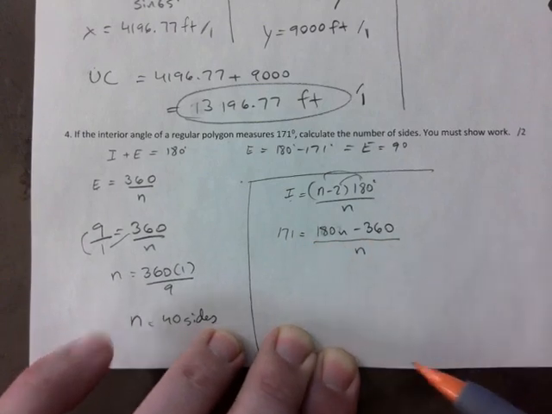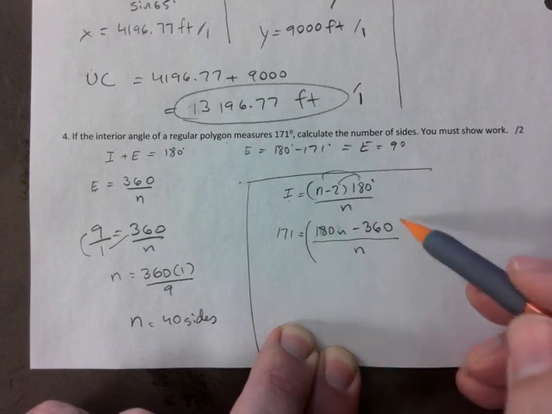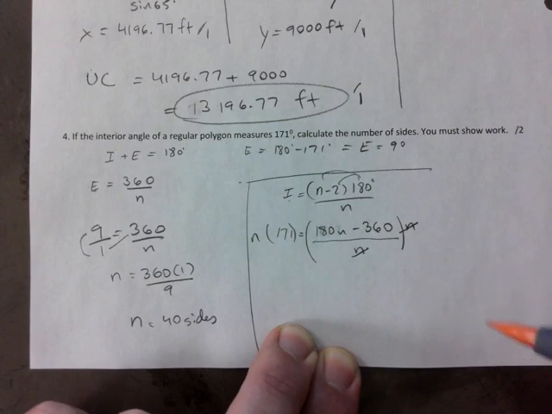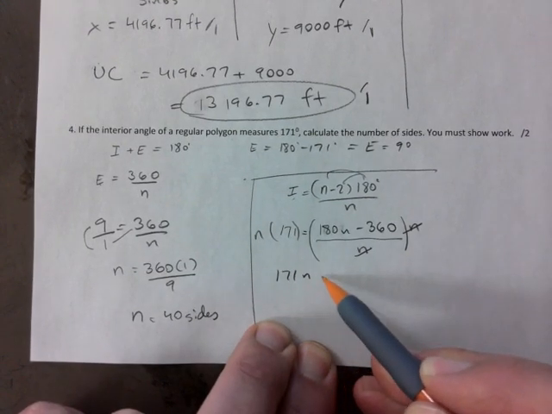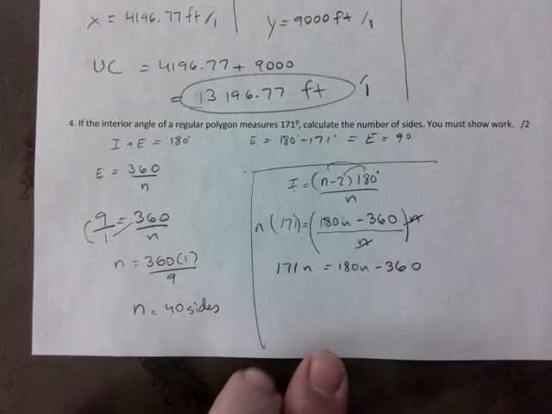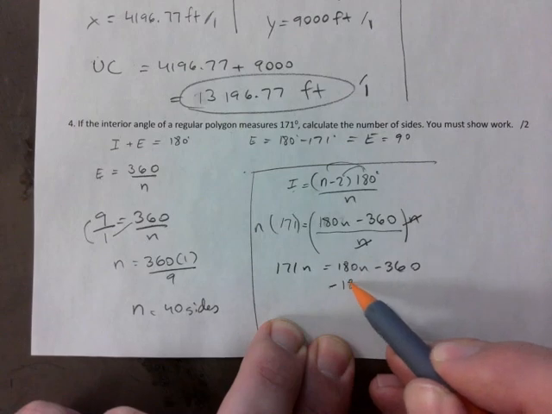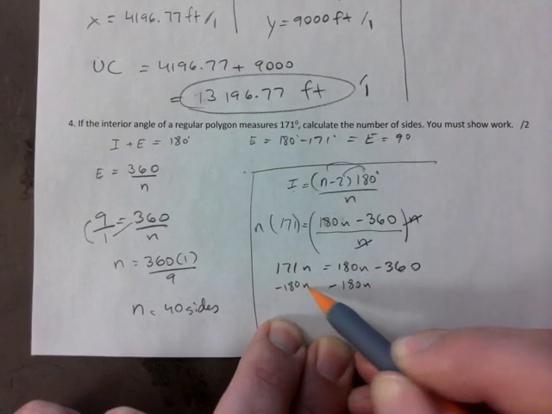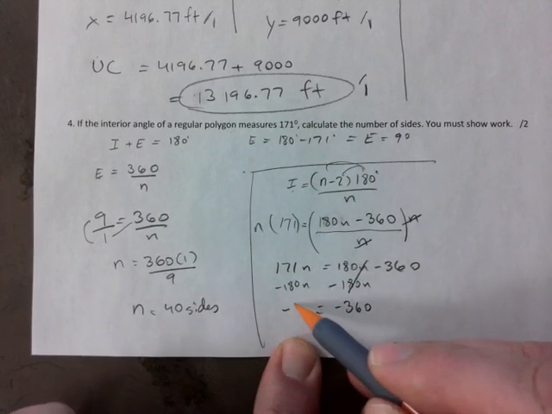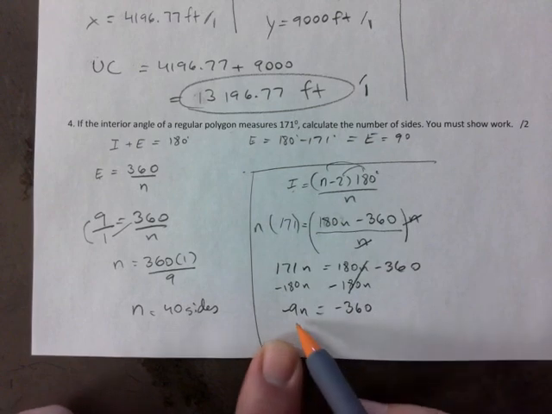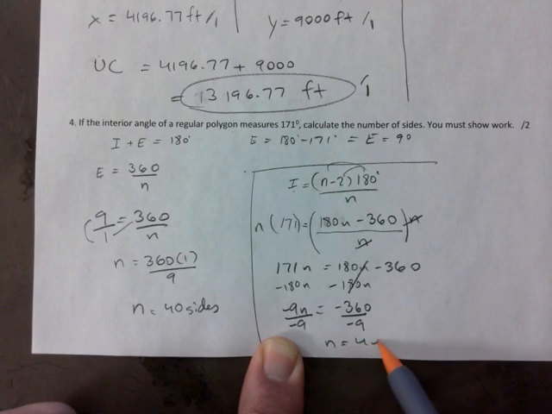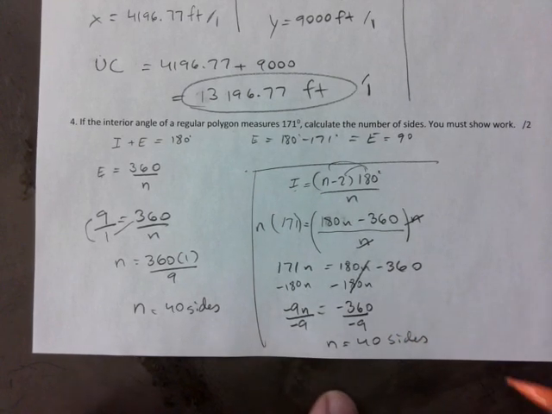At this point, you can multiply both sides by n, cancel out the n's here. So you end up with 171n is equal to 180n minus 360. You subtract 180n from both sides, you end up with negative 360, and here you end up with negative 9n. And you'll see that you get the same answer, right? Because you divide both sides by negative 9. n is equal to 40 sides, regardless.